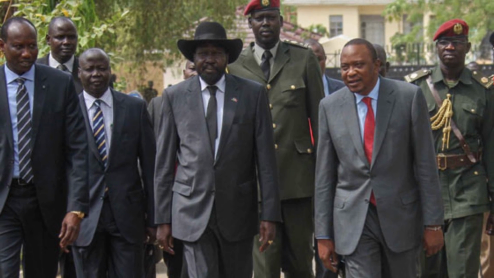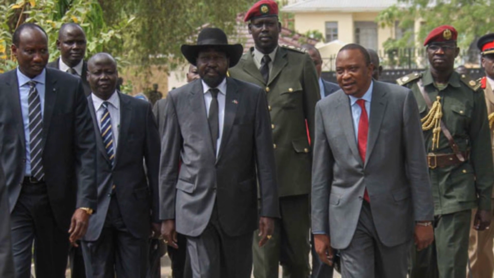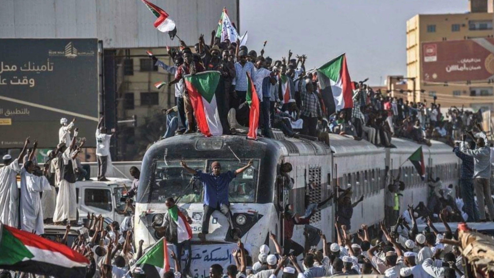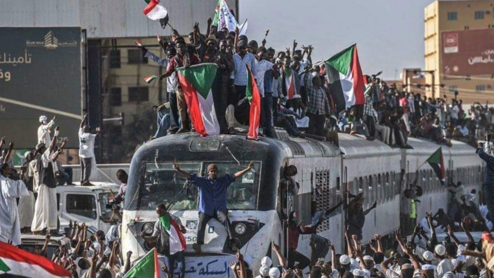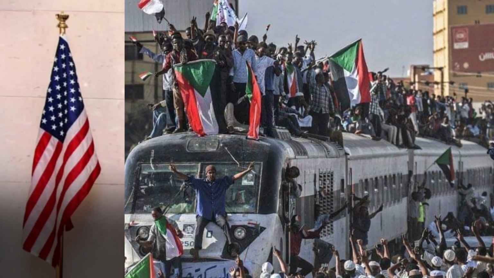Sudan is divided administratively into 17 states, each of which is administered by an elected governor. These include the cities of Khartoum, Jazeera, North Kordofan, and South Darfur, among others.